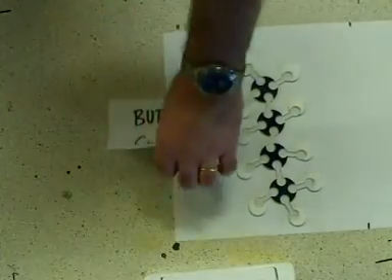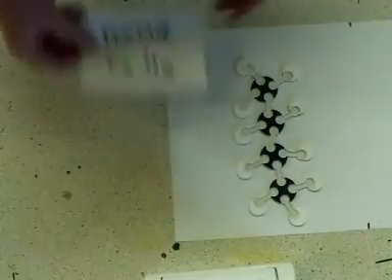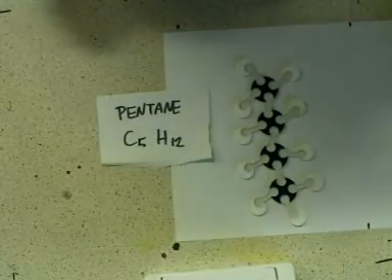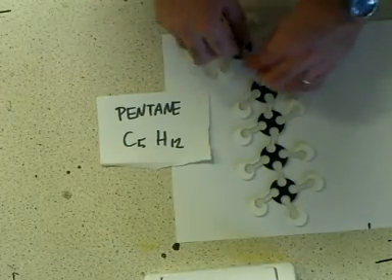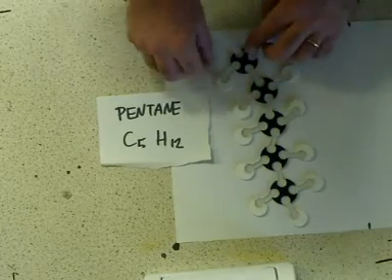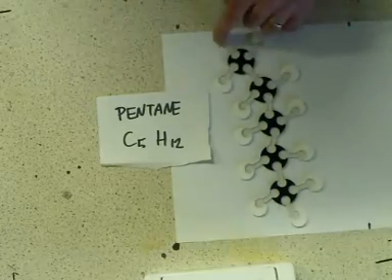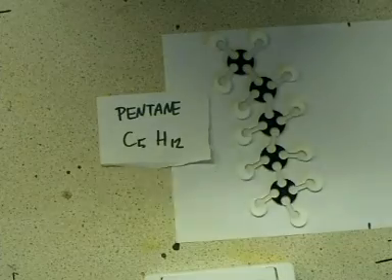Now the final member of this group that we're going to look at is pentane, and pentane has 5 carbons, hence pent, and again no double bonds, therefore it's an alkane.